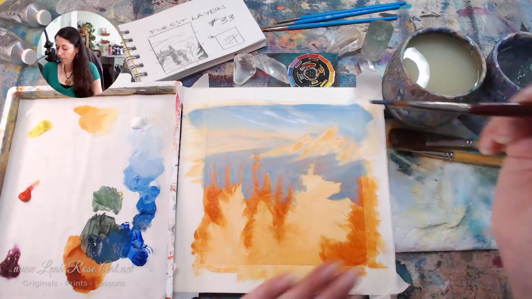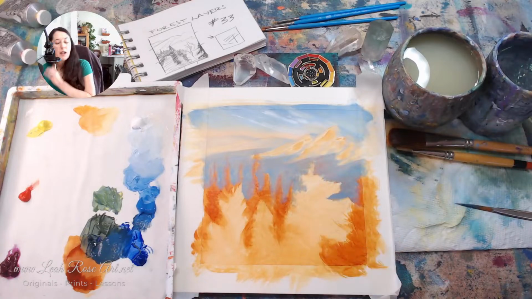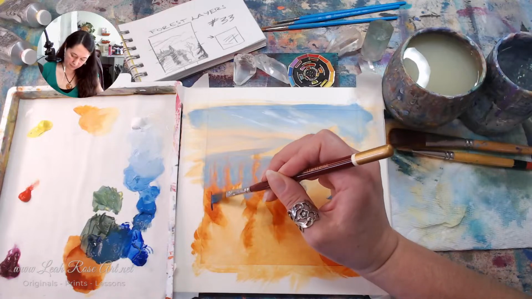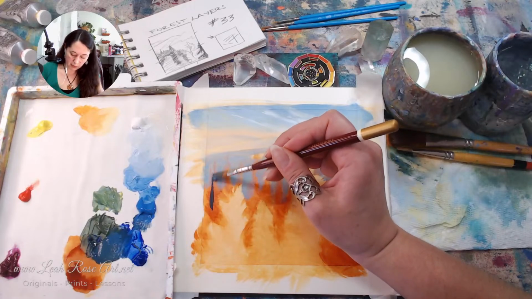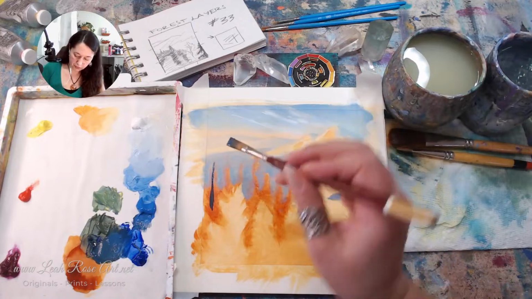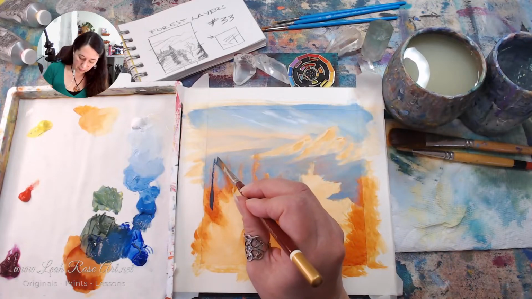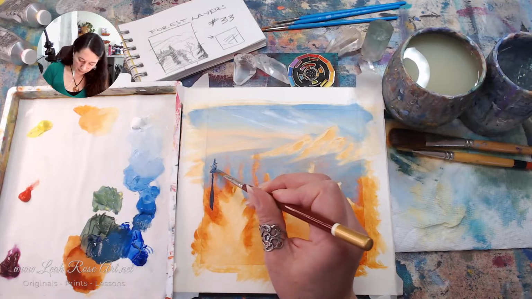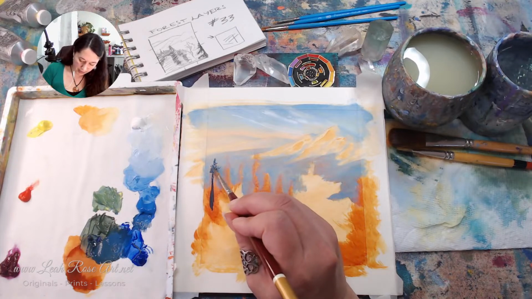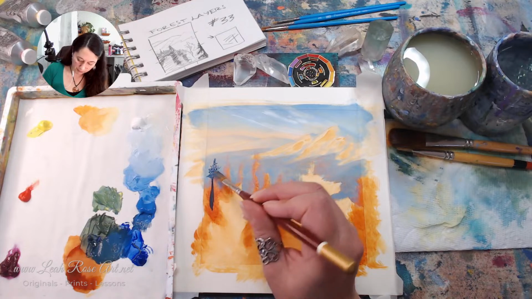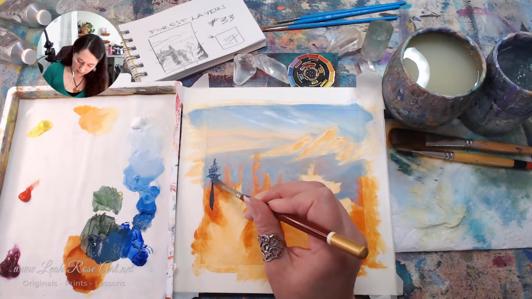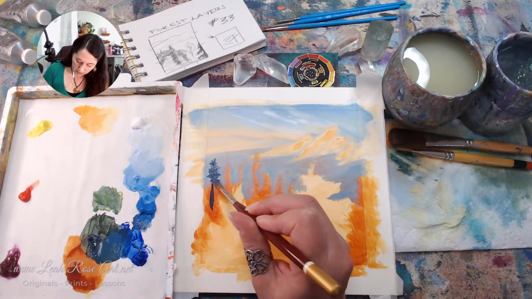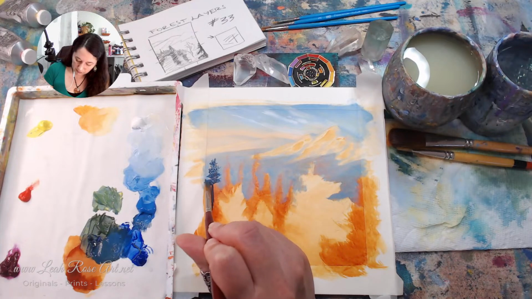I'm using a flat. I'm gonna do some tree shapes. I'm going to be rotating my brush in different directions to make this happen. I'm going to drag with the narrow side up to the top of the tree. I'm going to start at the top and then work my way down, rotating my brush to make different shapes.